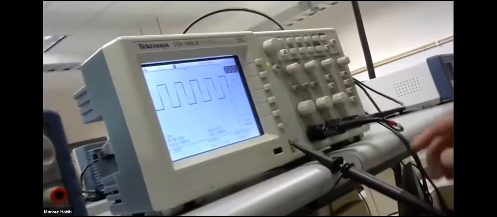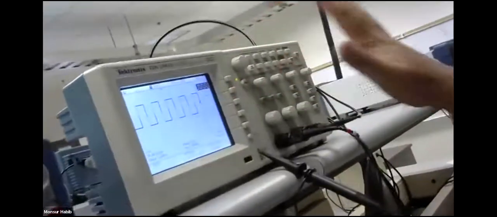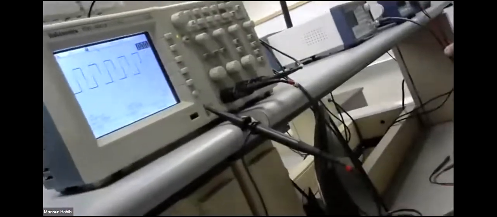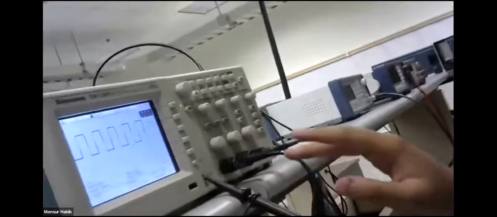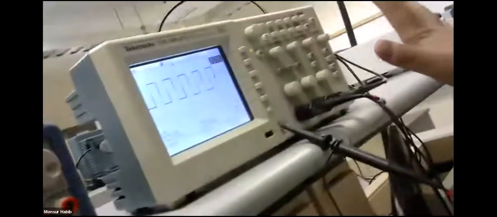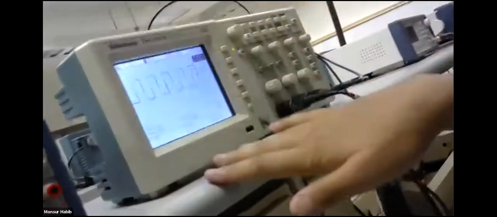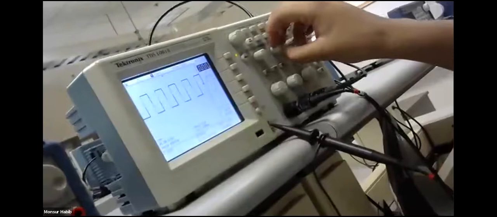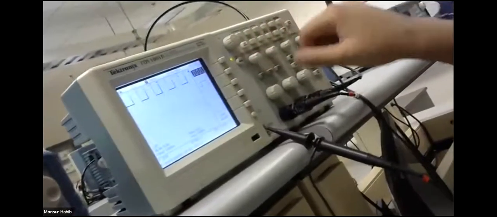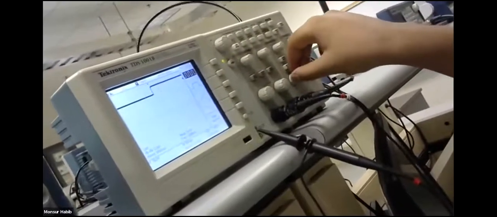So as you can see right here, I'm not using the signal from the signal generator right now. I'm using a signal from the oscilloscope itself. This signal is actually a test signal to make sure that the probes are properly connected. But it can work to show you how the oscilloscope works itself. I have used autoset, but I'm going to change a few things.